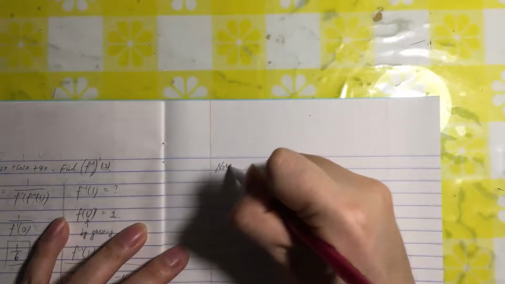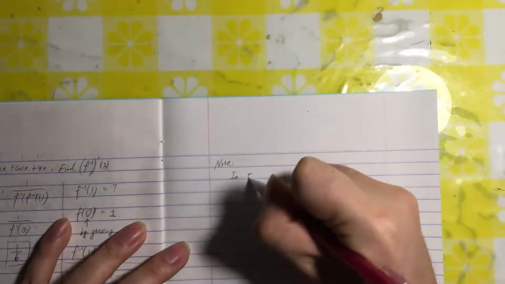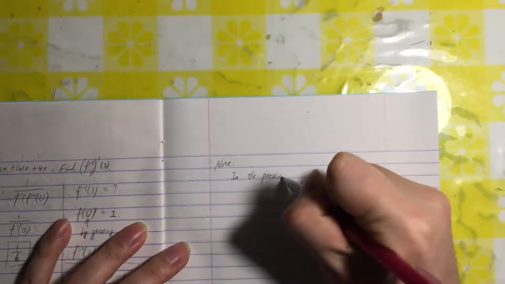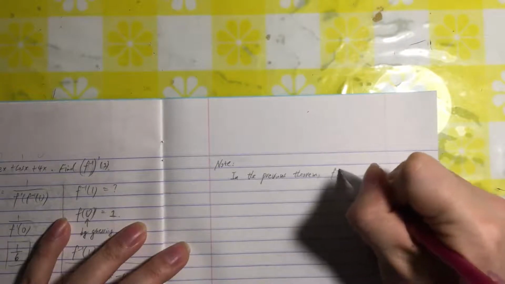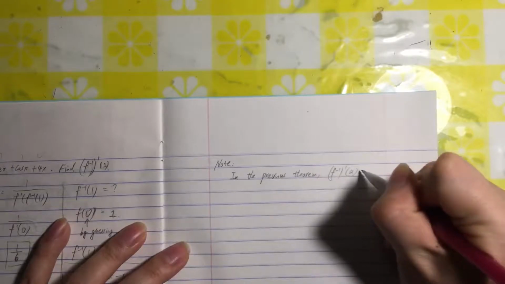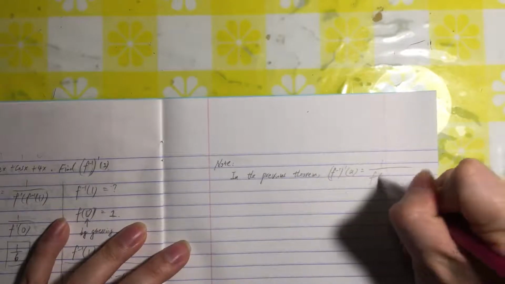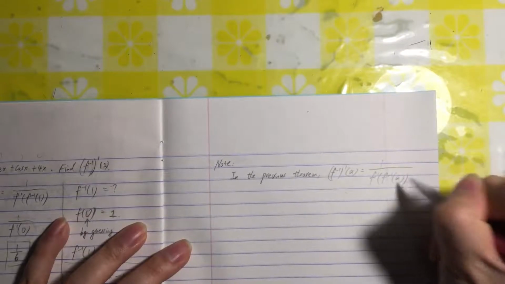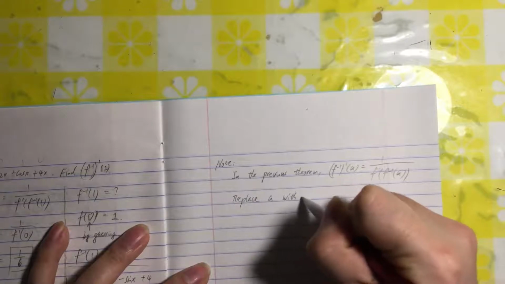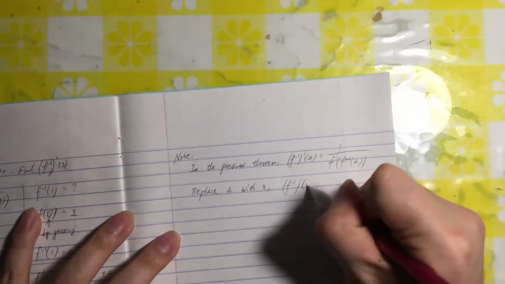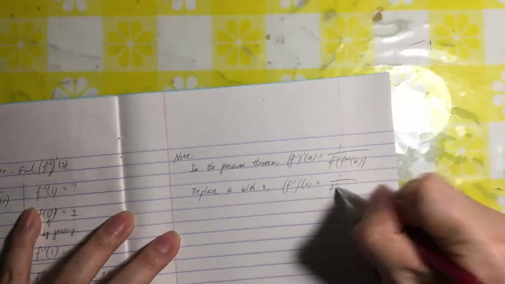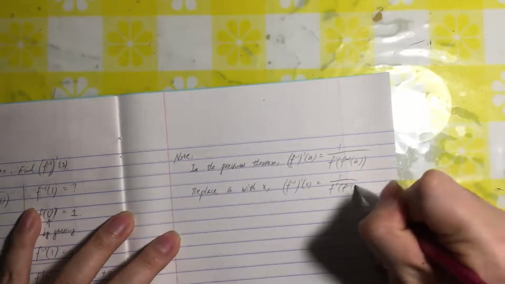Note, in the previous theorem, we know that f inverse prime of a equals 1 over f prime of f inverse of a. If I replace a with x, what do I get? I get f inverse prime of x equal to 1 over f prime of f inverse of x.